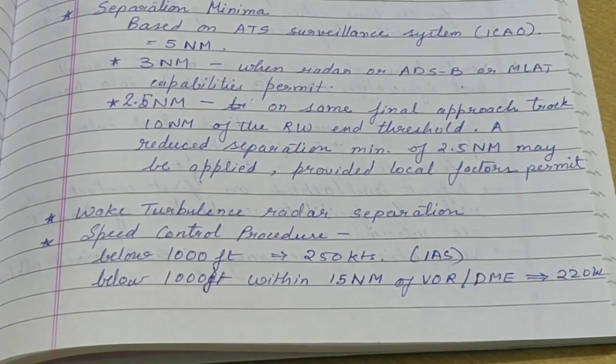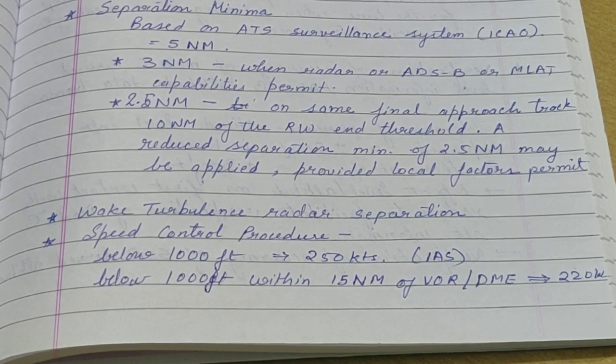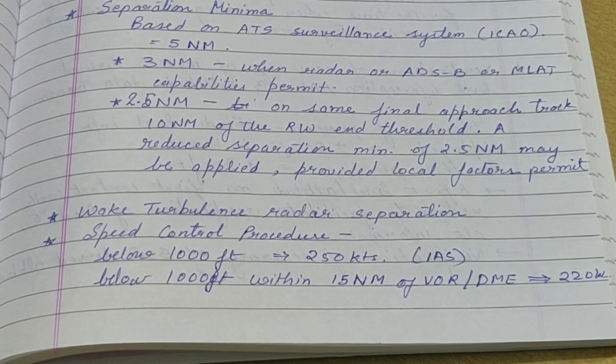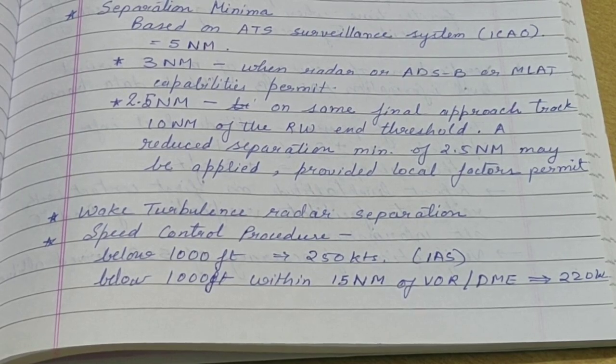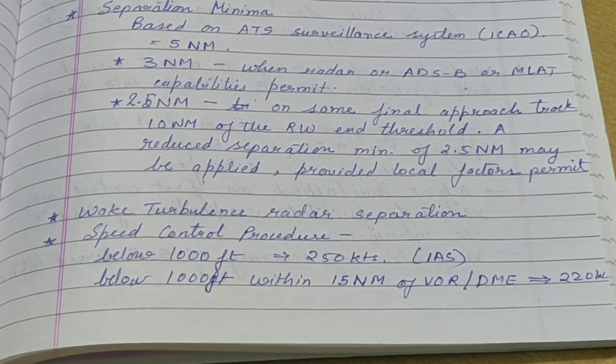This is already a very common thing again, that the wake turbulence is dependent upon the size of the aircraft. So if it's a big aircraft, then the wake turbulence is severe. So you have to maintain a larger distance from the preceding aircraft. Otherwise, you'll get into the wake turbulence of that aircraft, and your aircraft will become uncontrollable. So that is all about the wake turbulence. And then the speed control procedures.